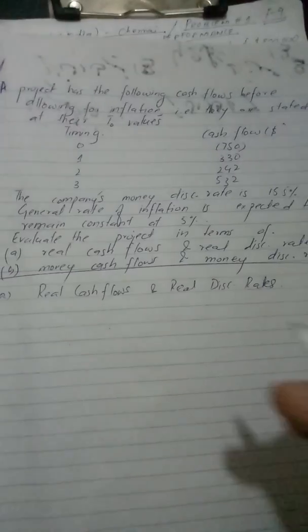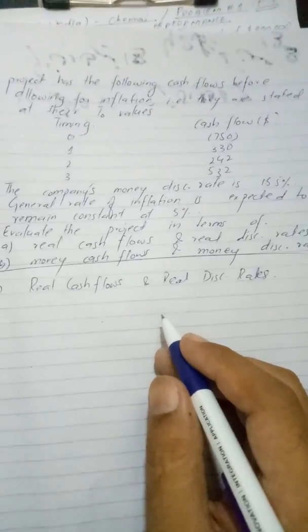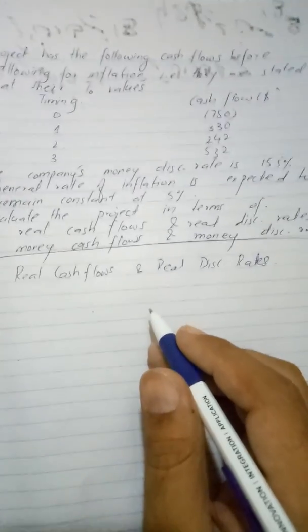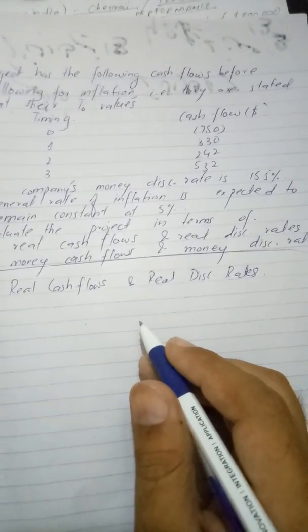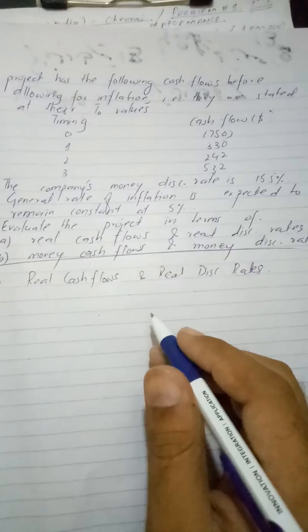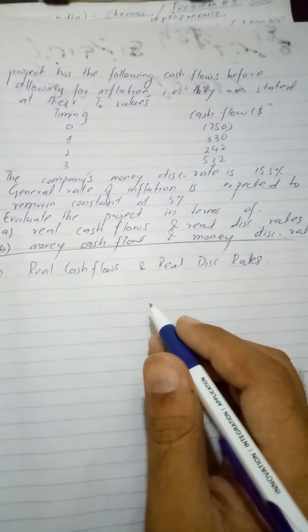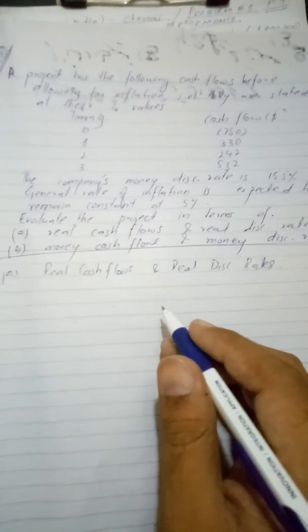So this is how it has been explained. So let's see what it's been asking us. It's just asking for the explanation in terms of the real cash flows and real discount rates and money cash flows and money discount rates.